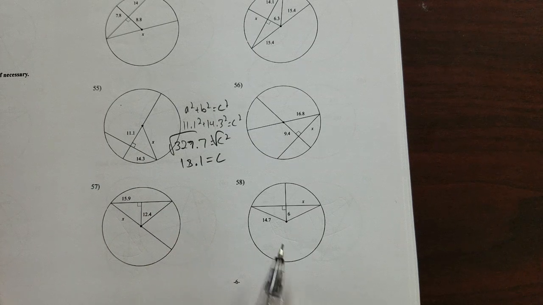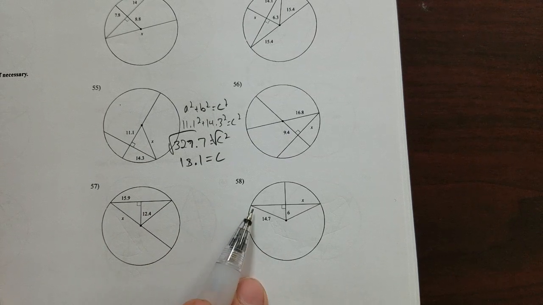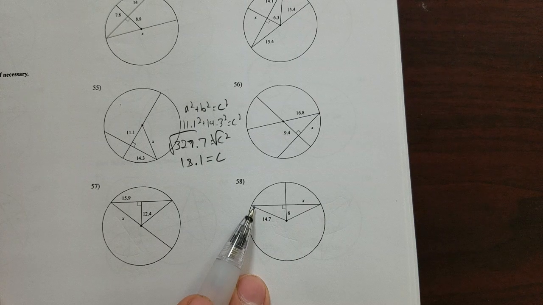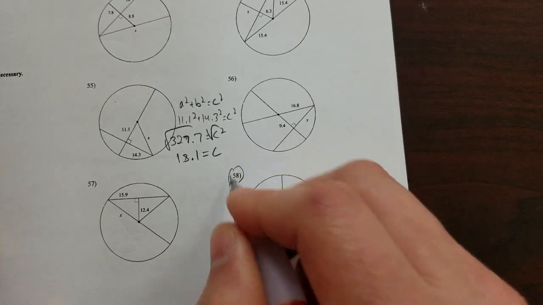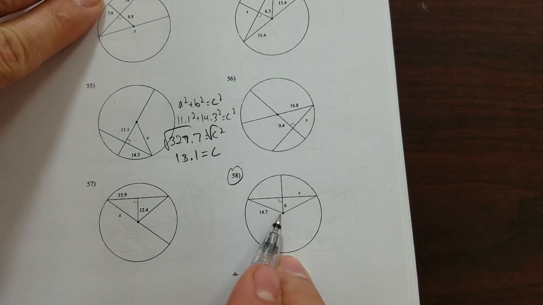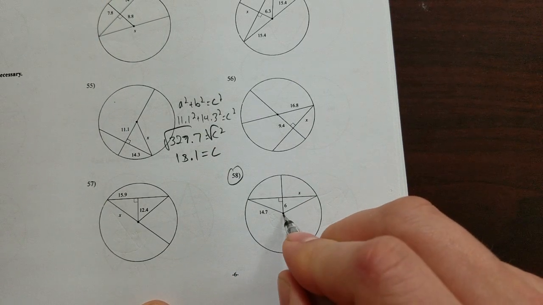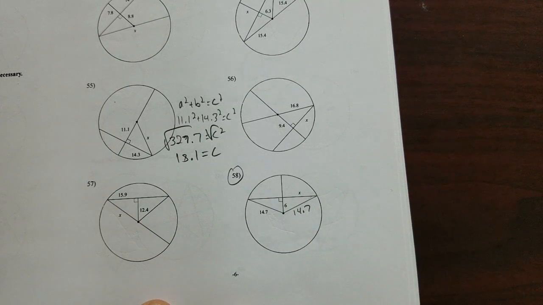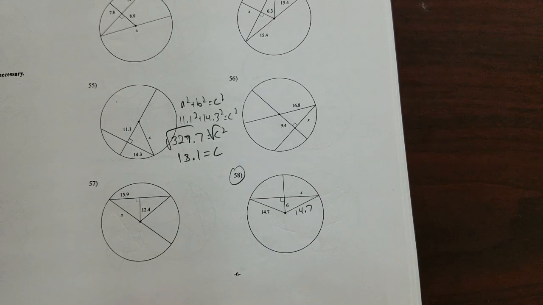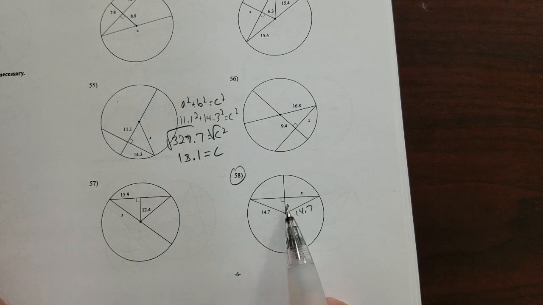theorem, and sometimes you'll have to use the fact that radiuses match in order to find other pieces. So for instance, on 58, try this one on your own. If that radius is 14.7, we know this radius is 14.7, so we have two parts of our right triangle. Try it. Remember, you're solving for a leg, so you'll have to make sure that you have a squared plus b squared equals c squared. Pause me and try it.